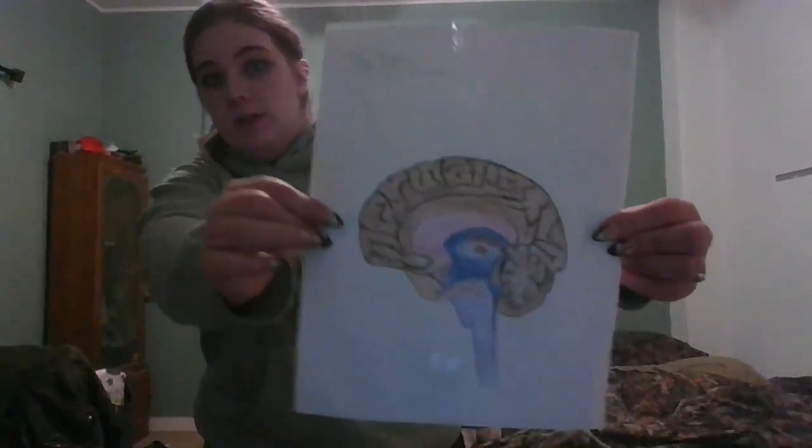Hi. I chose to do the brain. It is the left sagittal view of the brain, which is where the brain is divided down almost the middle. So that way you can see the inner workings of the brain. That's why I chose to draw it this way.